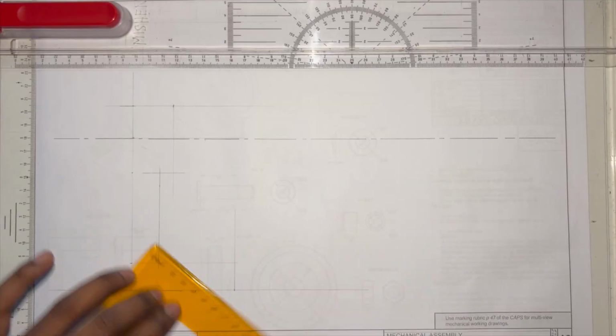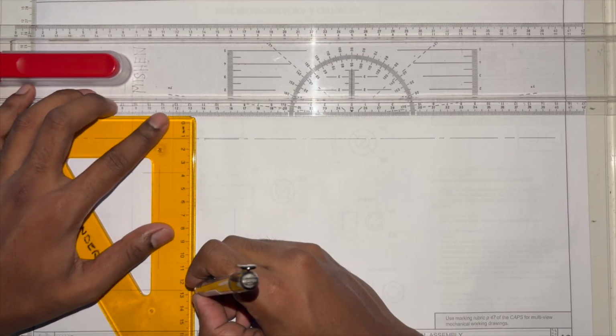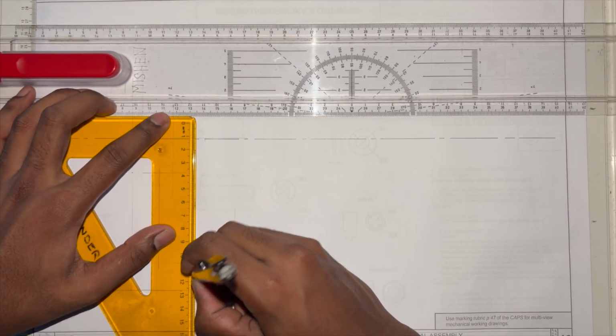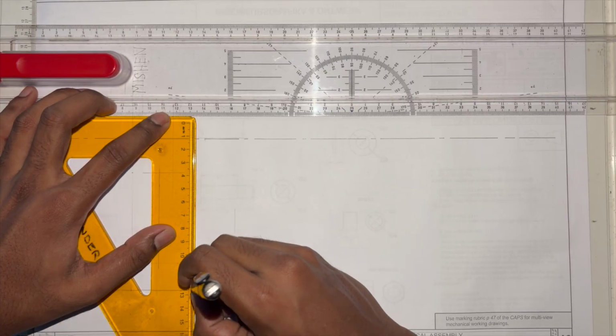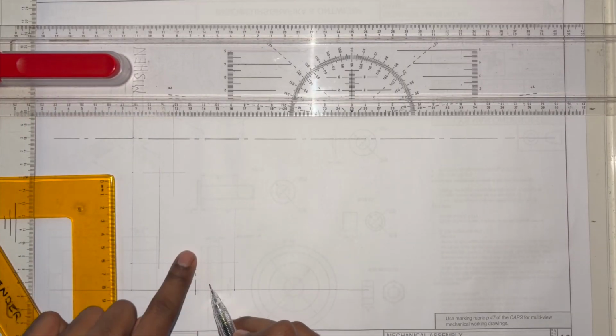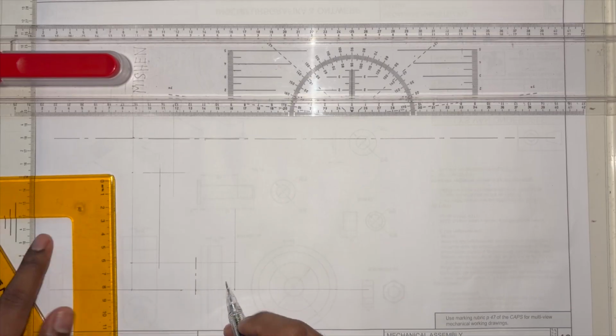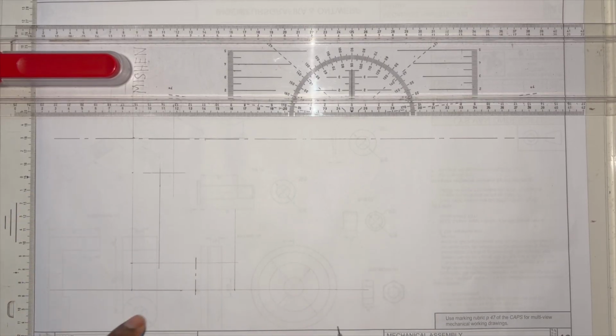Now, every center line that's on the page, there are marks for. You must draw them in a nice solid line like this. That's what we as examiners want to see. Now, there's a hole going through here, which is being cut through.